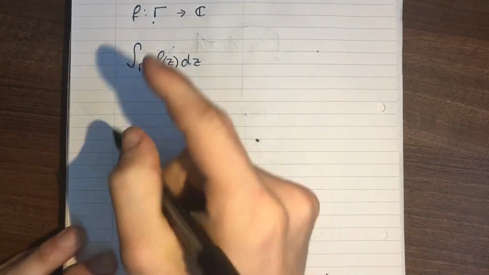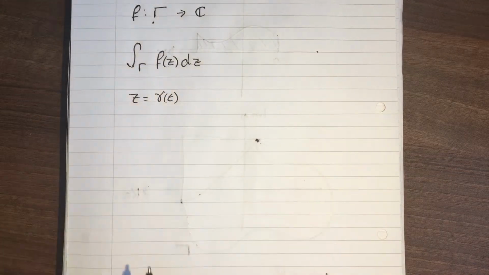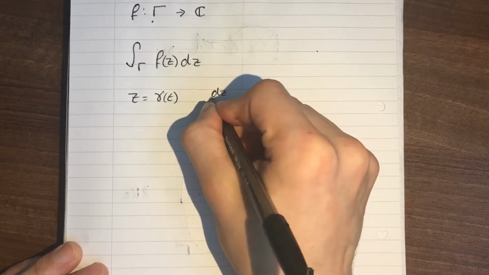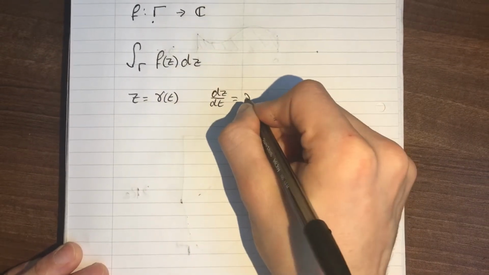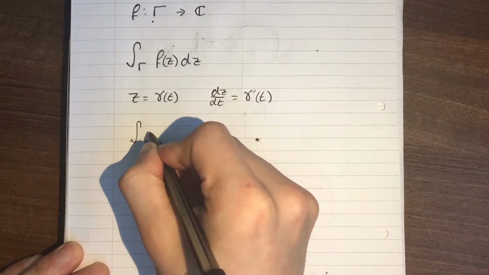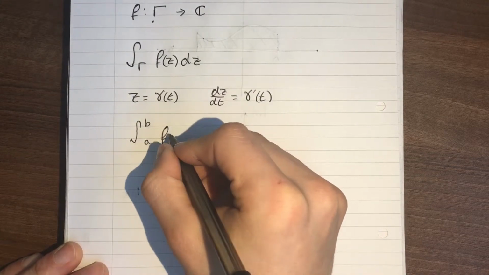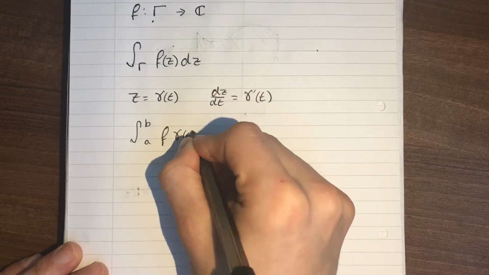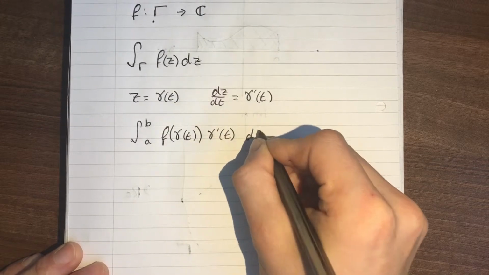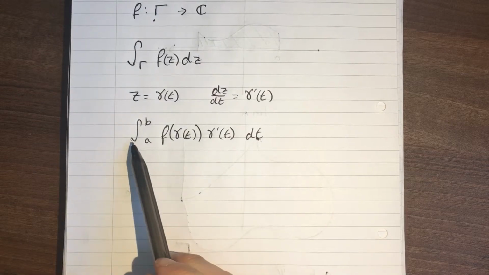So we can say that z is gamma of t for some t, and we can use this as a substitution, where dz by dt is just gamma dash of t. And so using the substitution, our integral is just the integral from a to b of f of gamma of t times gamma dash t dt. And so this has simplified the problem somewhat, because now we're doing an integral over real valued variables.